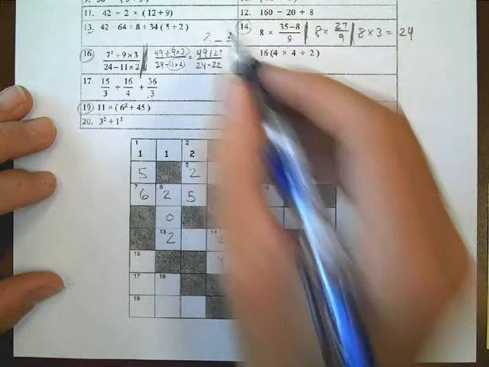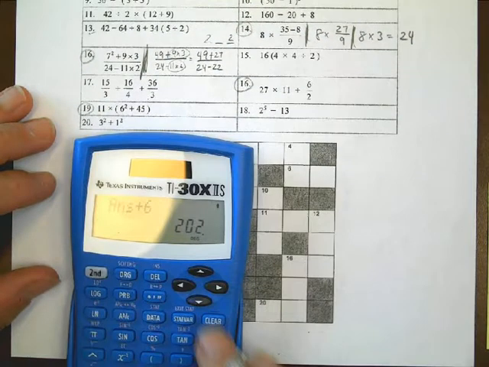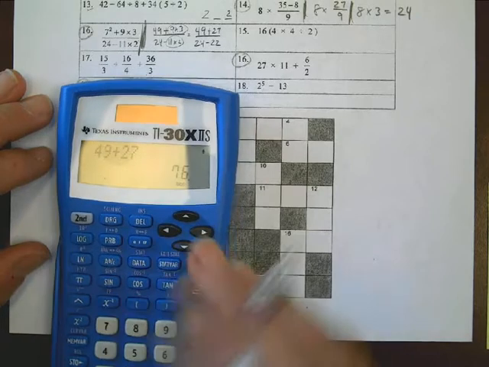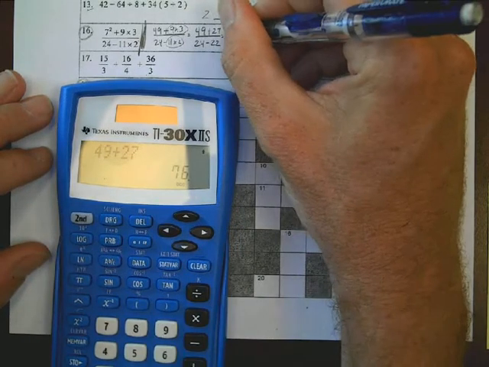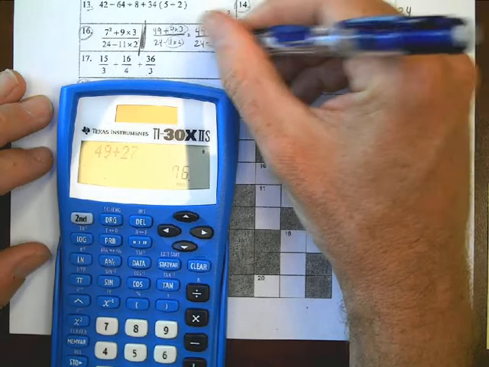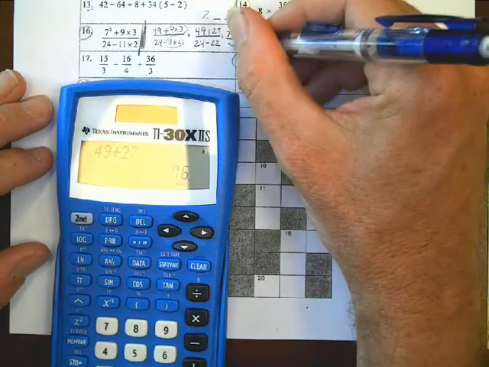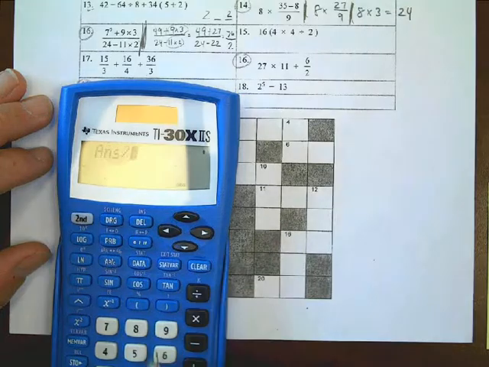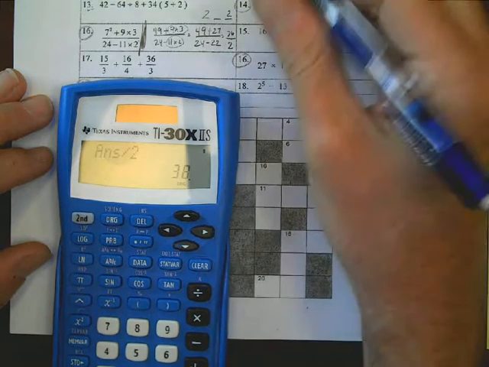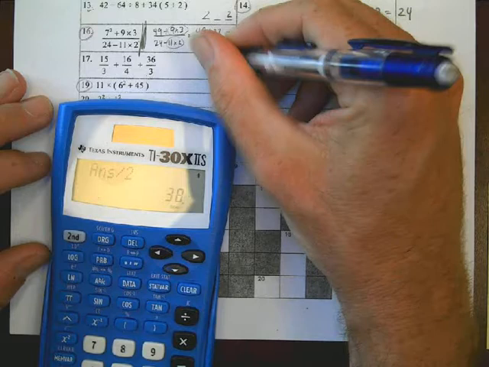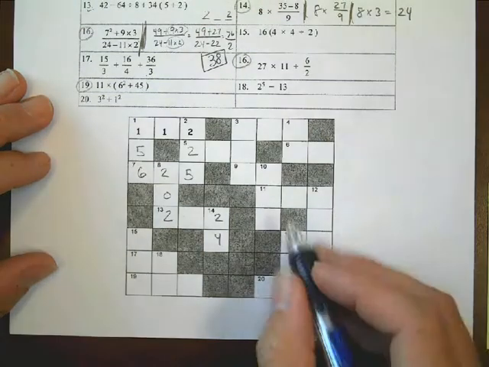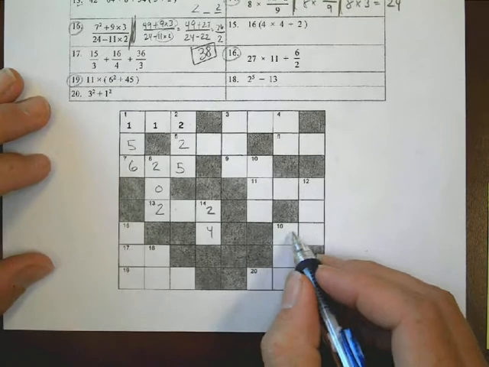So 49 plus 27 is going to be equal to 76, and that's going to be over 24 minus 22, which is 2. So now I have 76 divided by 2, which happens to be 38. So 16 across, which is right over here, is 38.